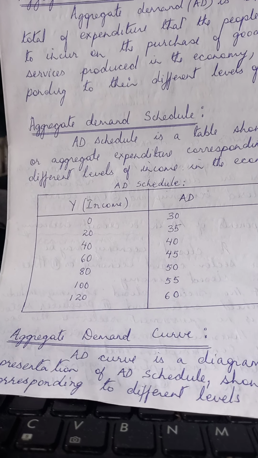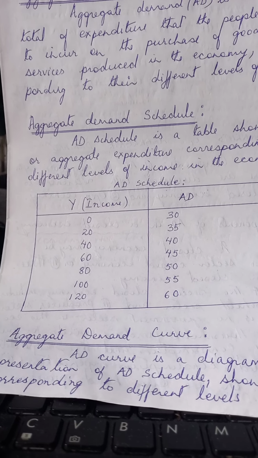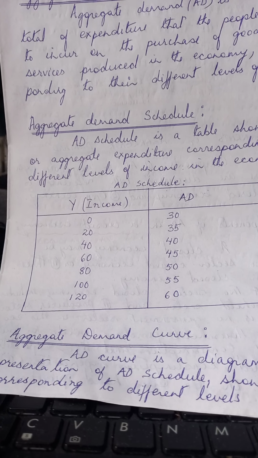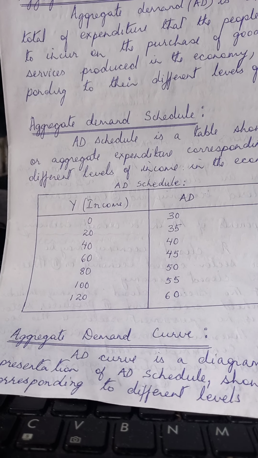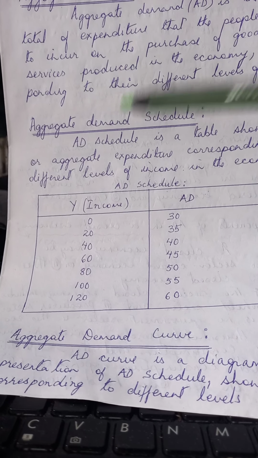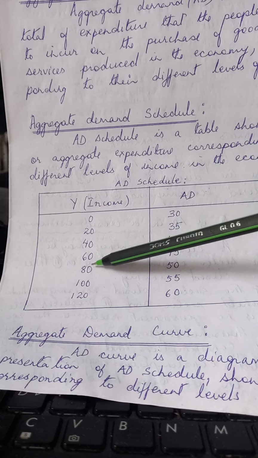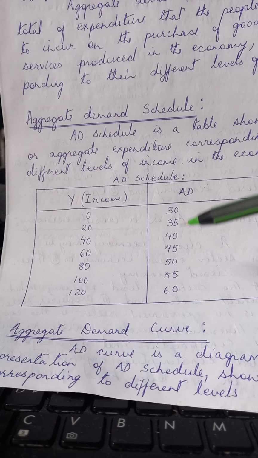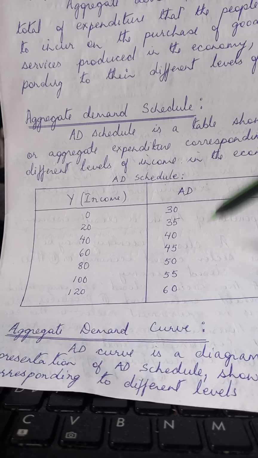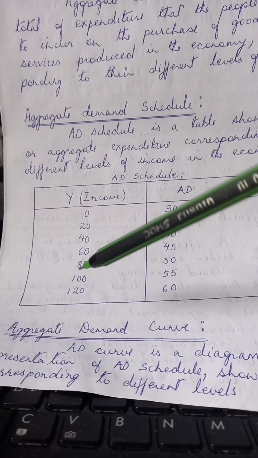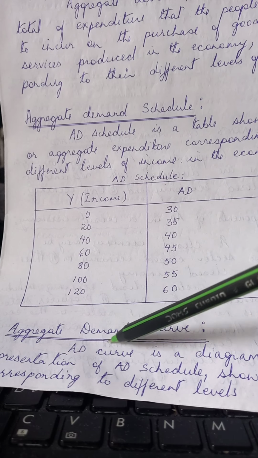It is simply a table or a chart that shows the different expenditures or the aggregate demand of the people at different income levels. And if we plot this table in the form of a diagram, we will get the aggregate demand curve.